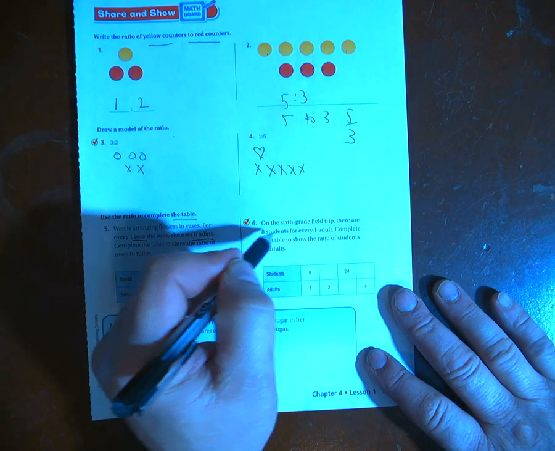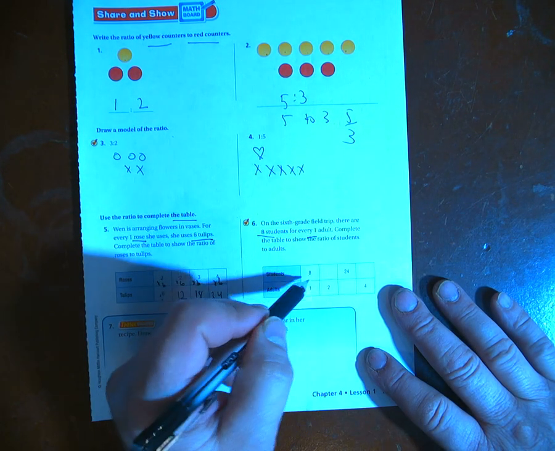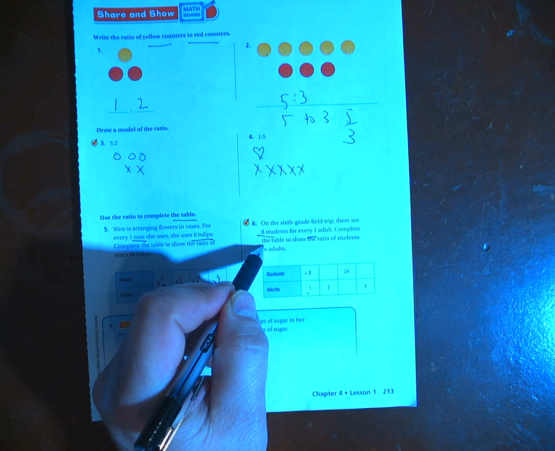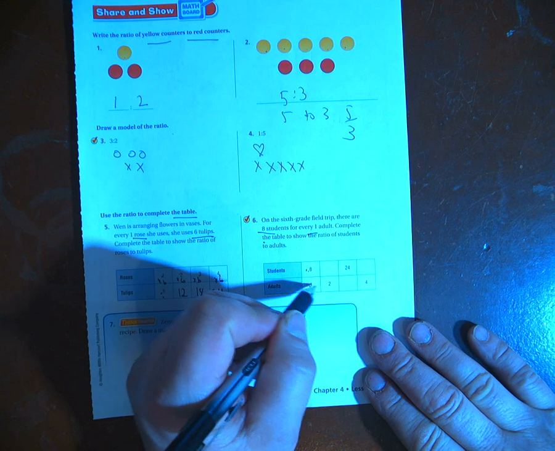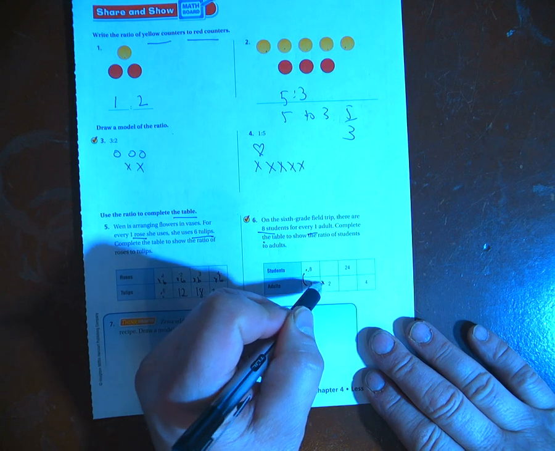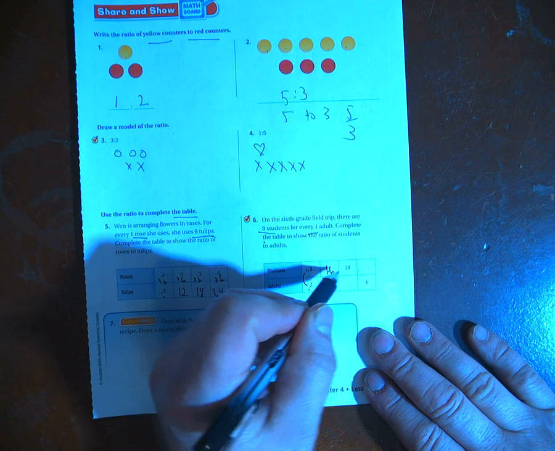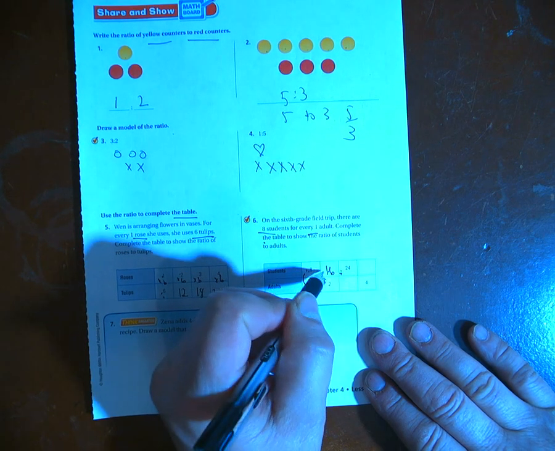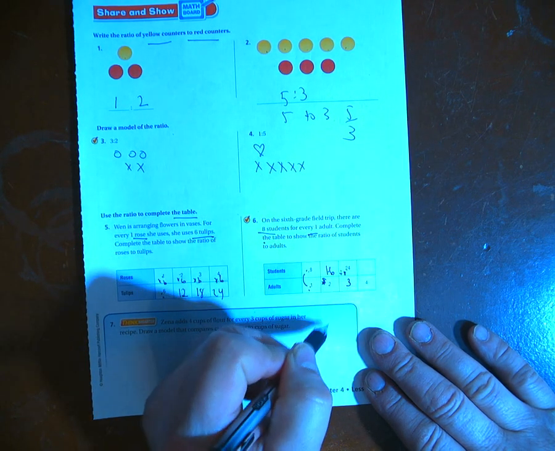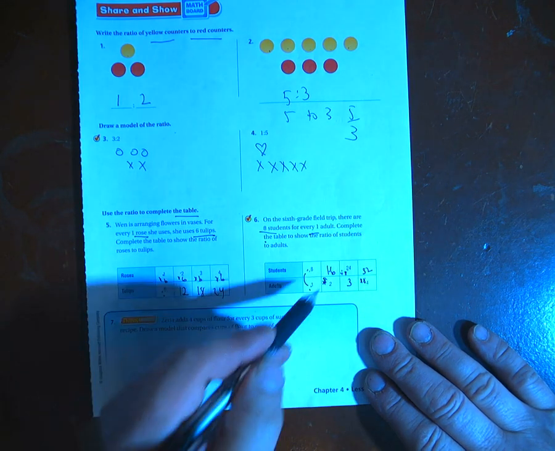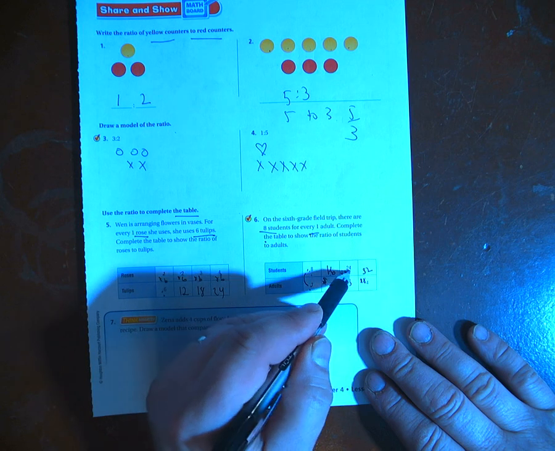On a 6th grade field trip, there are 8 students for every 1 adult. 8 students, 1 adult. Complete the table to show. So in this case, I divided by 8, or I went up, I times it by 8. So that would be 16. 2 times 8 is 16. Or 24 divided by 8 is 3. Times 8 is 32. 8, 16, 24, 32.